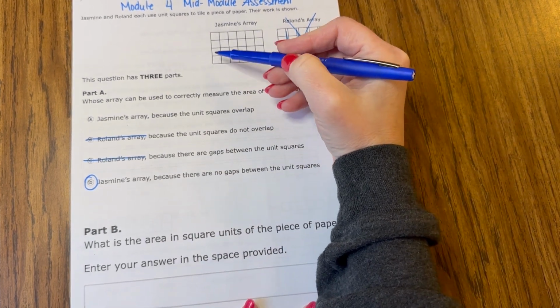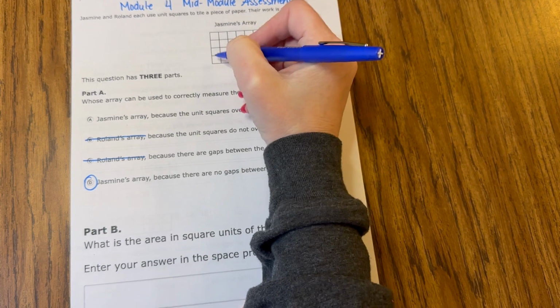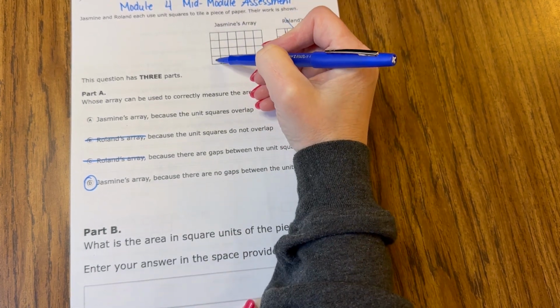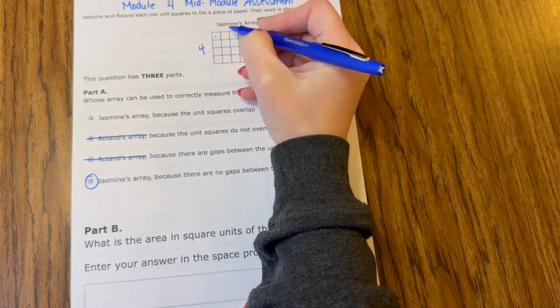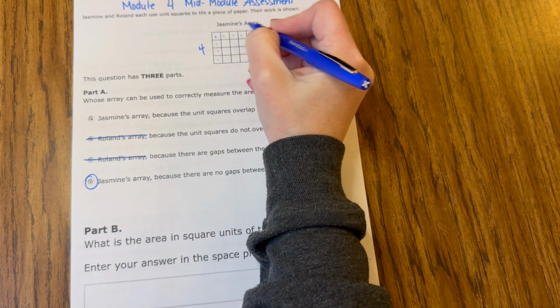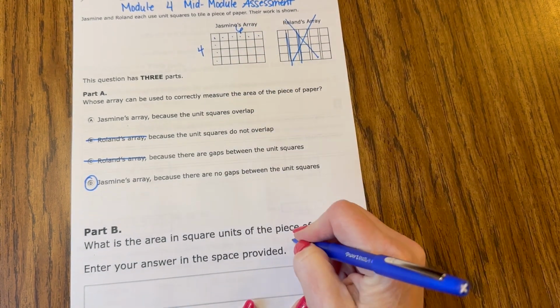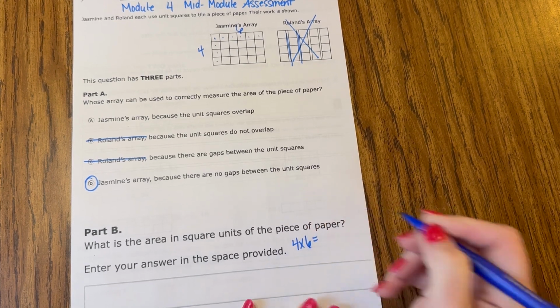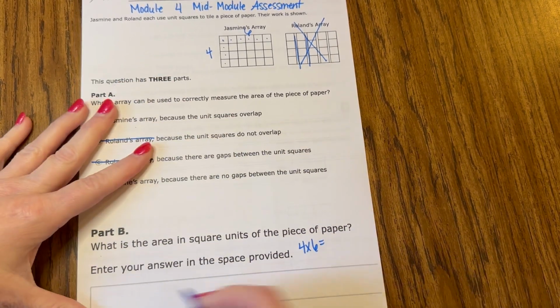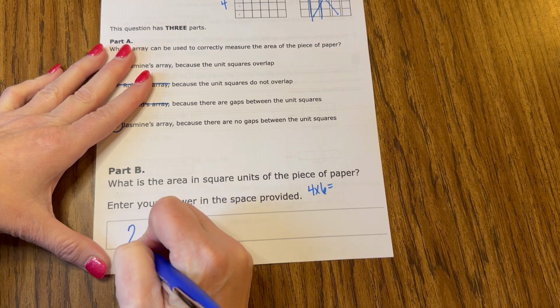And so to find the area is equal to length times width. And so on Jasmine's array, it's 1, 2, 3, 4 units this way, and 1, 2, 3, 4, 5, 6 units this way, and 4 times 6, 6, 12, 18, 24. So in the box, you would have just written 24.